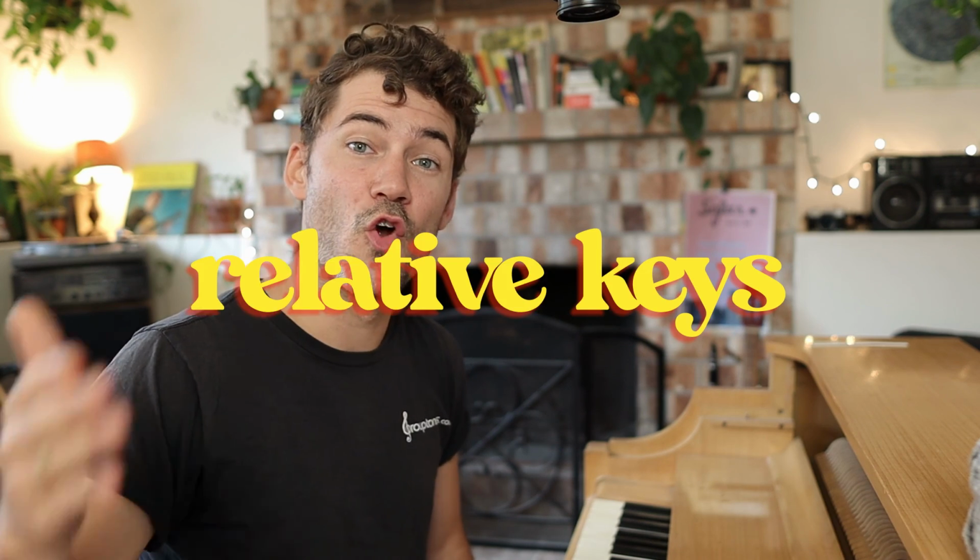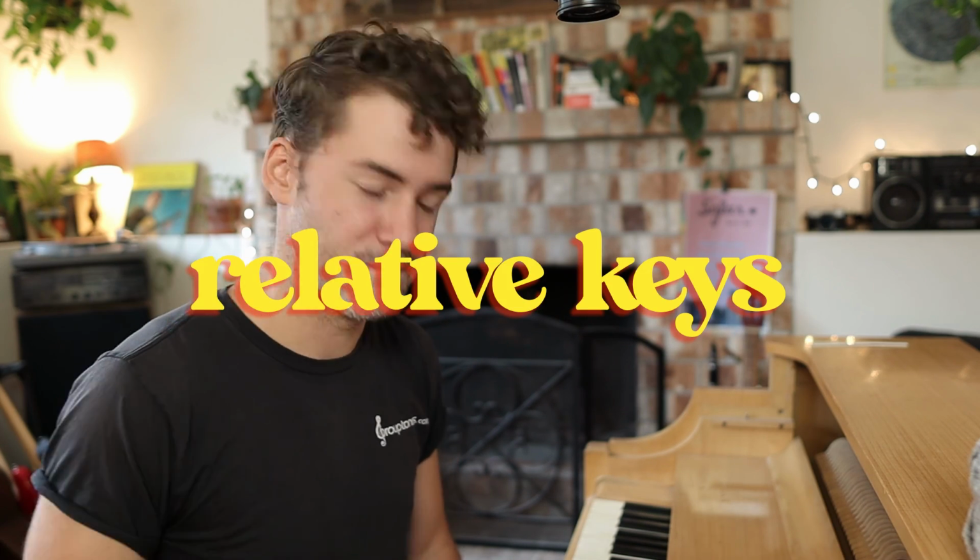So we can start on C, and we can play all natural notes. Or if we start on A, and we play all natural notes. These will give us two very different sounds, but remember that they are the same notes in each scale. This is called relative keys.